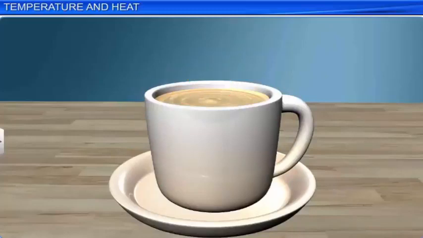We define the temperature as a physical quantity that is same for two bodies which are in thermal equilibrium. That means when the teacup is in thermal equilibrium with the surroundings, it is at the same temperature as that of its surroundings.